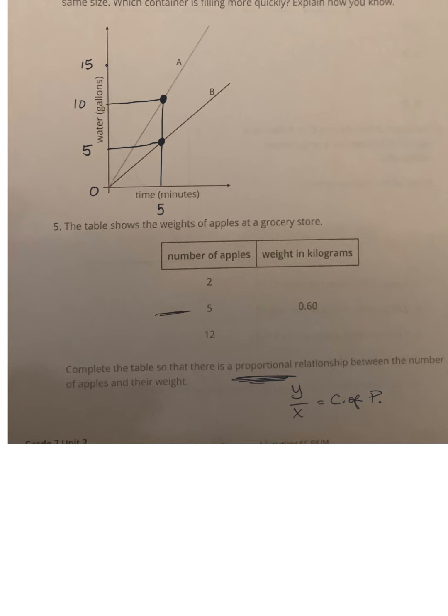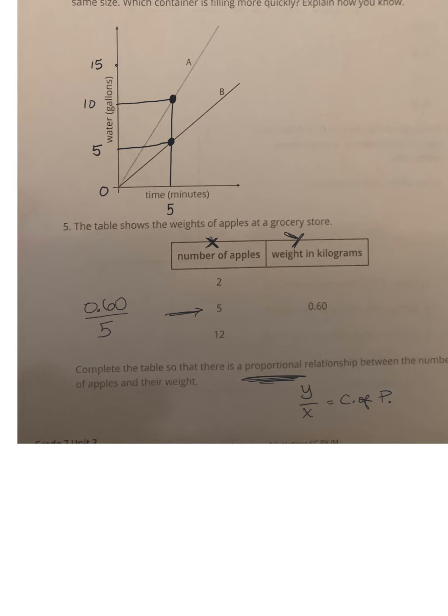So we only have 1 to work with. So to find that, we're going to divide 0.6 or 0.60 divided by 5. Because this is x, and this is y, and we divide y divided by x. Once we know that number, and you're going to have to divide to figure it out yourself, whatever that number is, all you have to do is multiply that times each of your x's. So I'll say times the constant of proportionality, and that gives you your answer for the weight in kilograms.